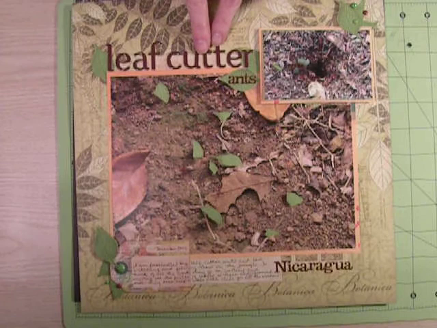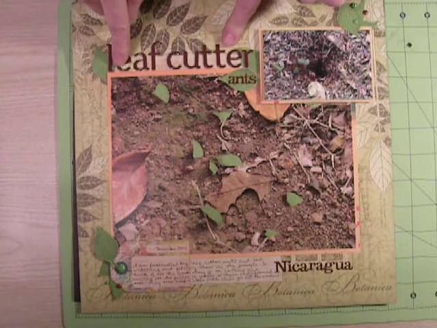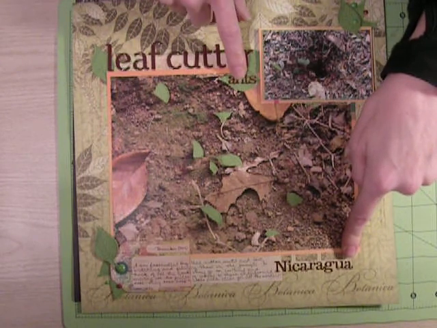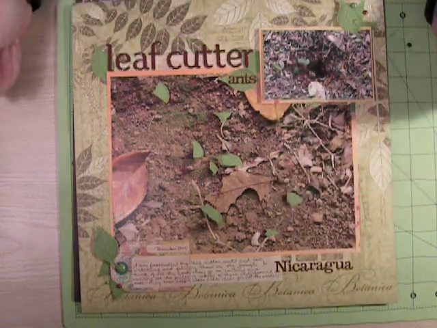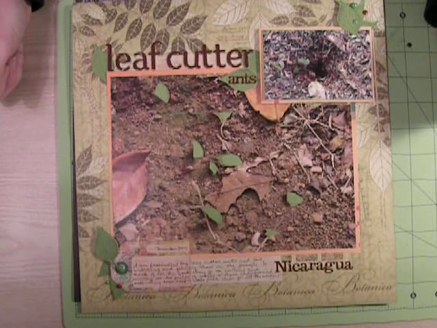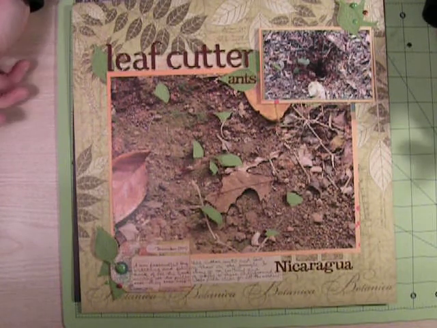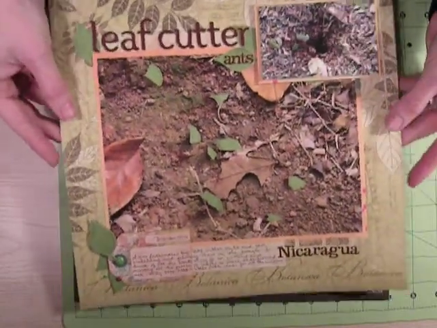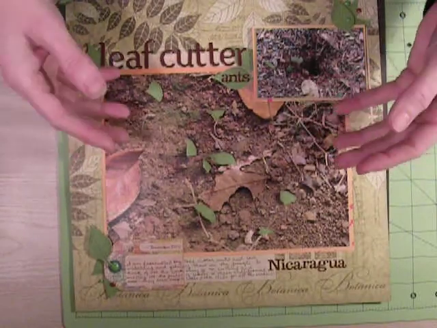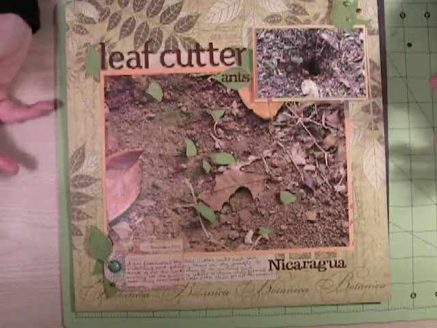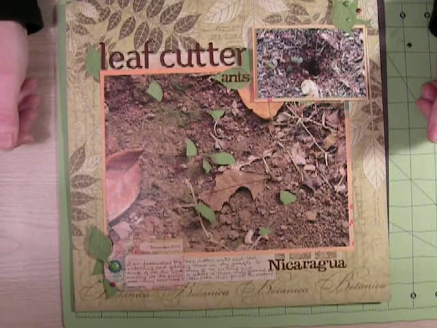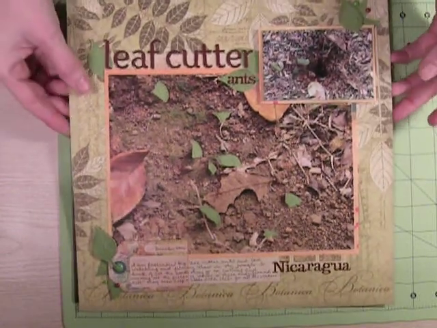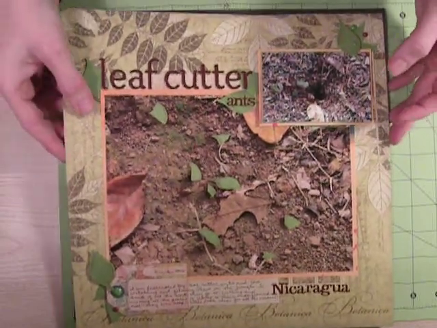I used some Thickers, and I didn't have enough A's to do Nicaragua and leafcutter ants, so I wound up breaking into two different letter stickers in order to spell that out. Anyhow, even though the photos weren't great, I'm really glad I made it kind of cool having those, because with these leaves popping up, it really looks like what I remember, and it was just so much fun to watch them. So I'm glad to be able to preserve that memory in my scrapbook.